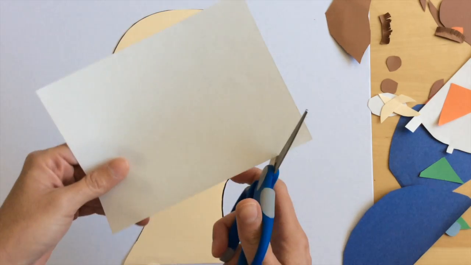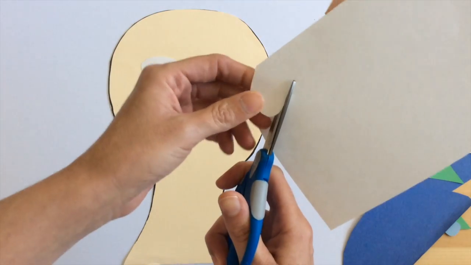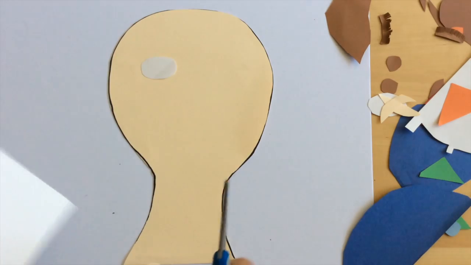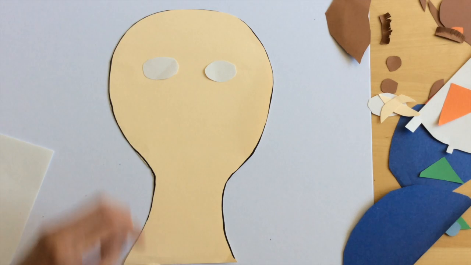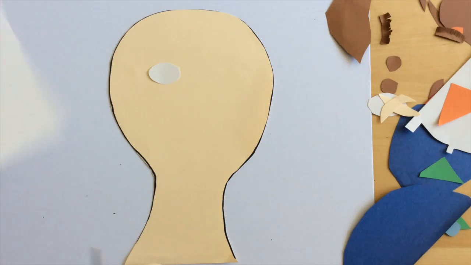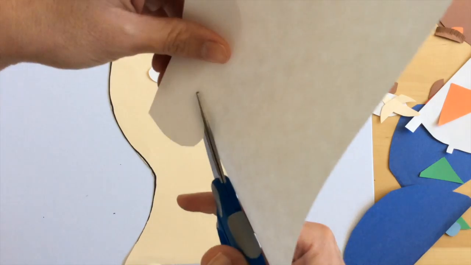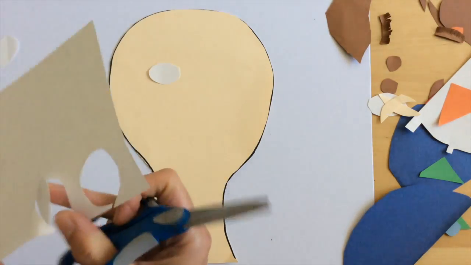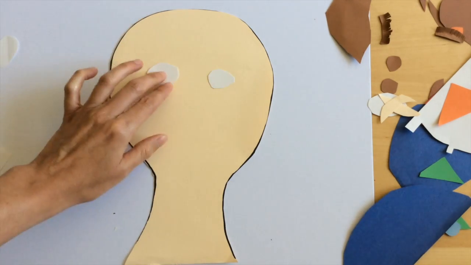I'll show you how to free cut with my scissors. So we have one, and two.